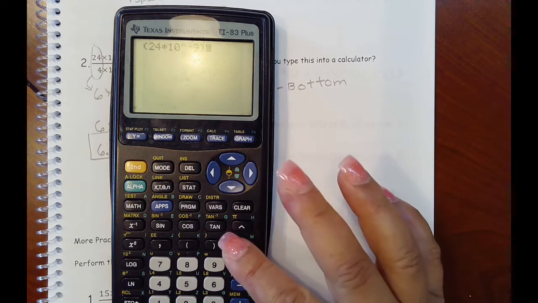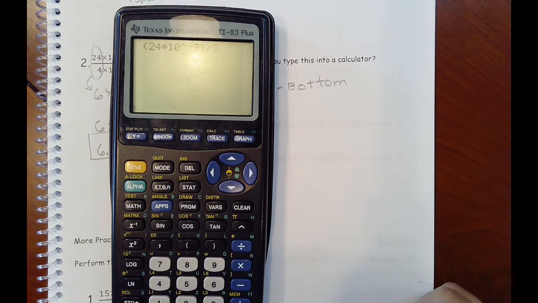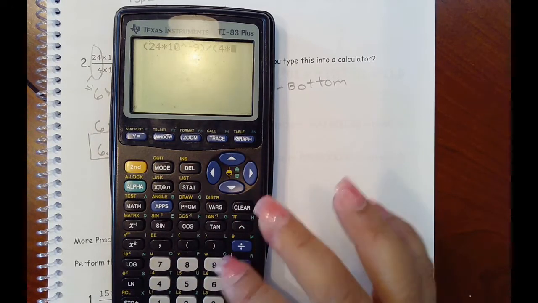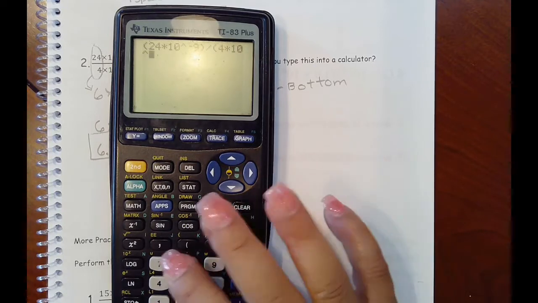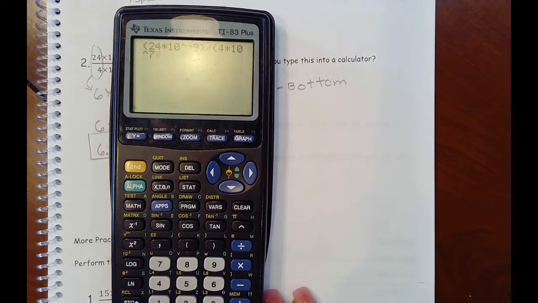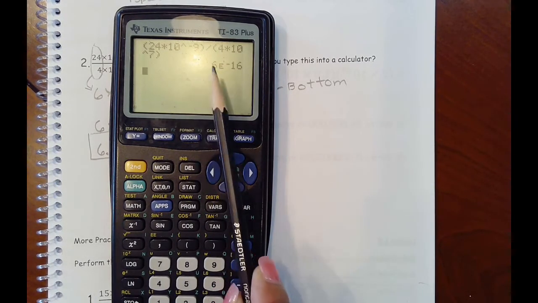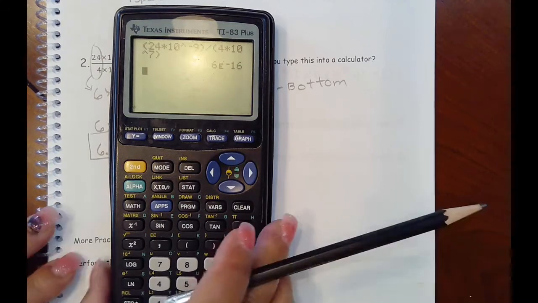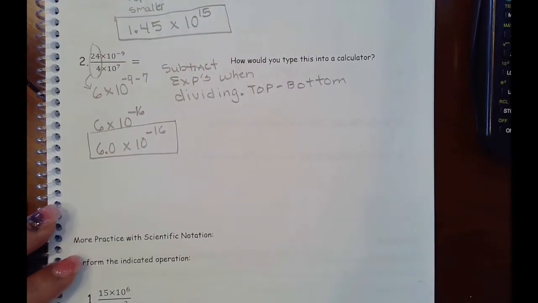Close it. Divided by, to get that fraction bar, and then in the bottom, put this one in parentheses too, 4 times 10 raised to a power of 7. Close the parenthesis, and it'll give you that same answer, 6 times 10 raised to a power of negative 16.